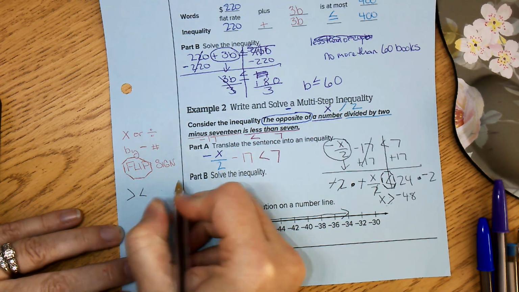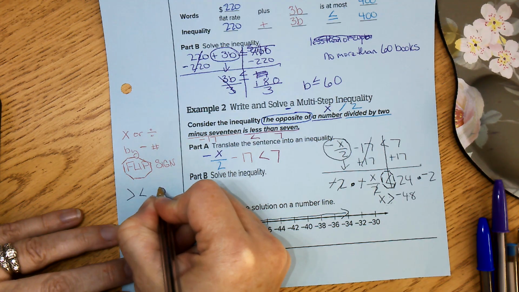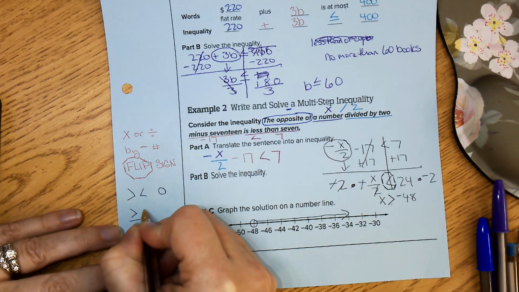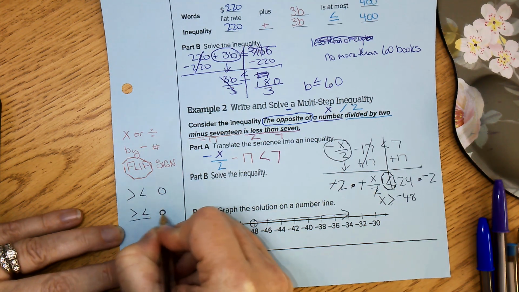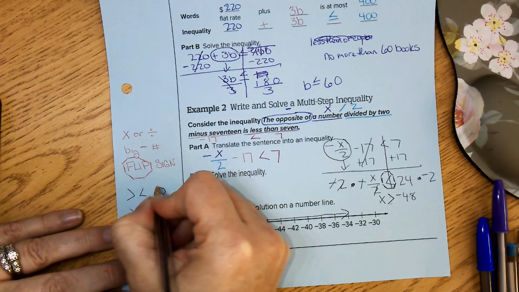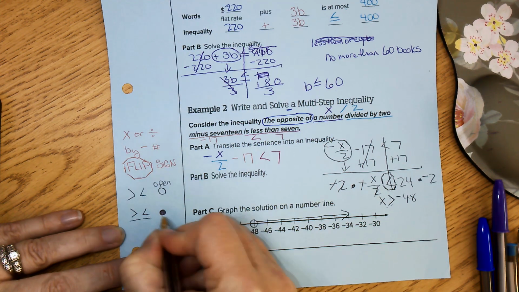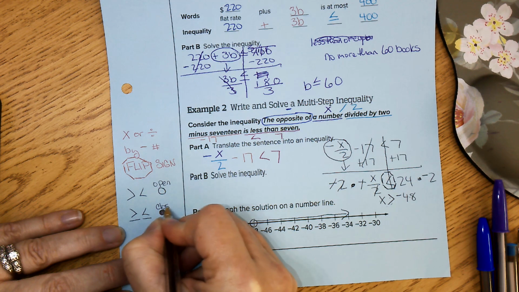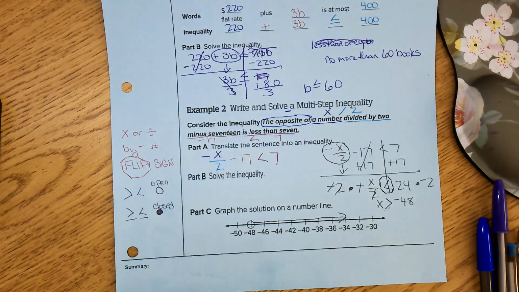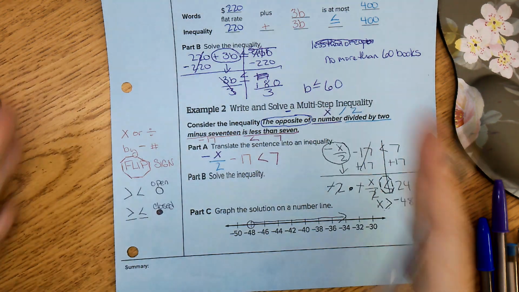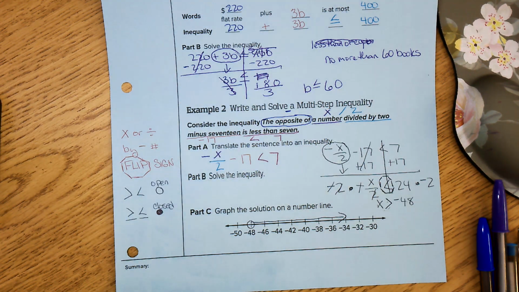All right, and the other thing we had, okay, so that is an open circle versus a closed circle. So open, closed. All right, so we took detailed notes and we talked about that yesterday. So it's going to keep popping up as we go through this unit. Okay, so let's check out the other side.